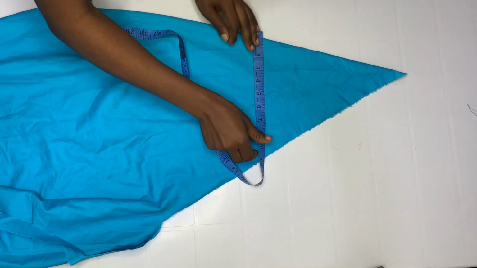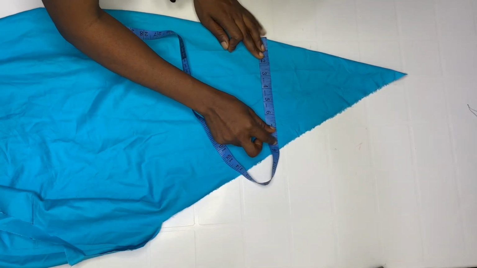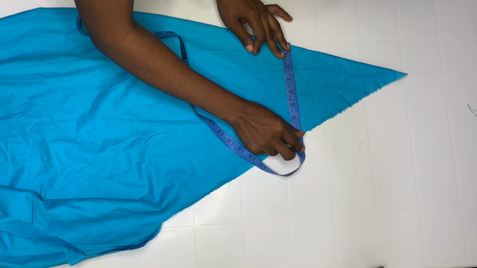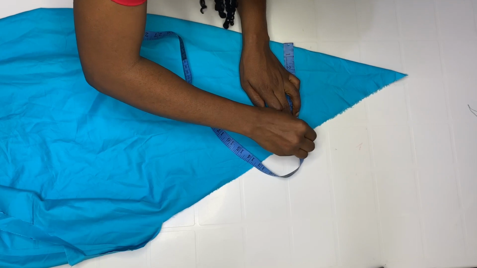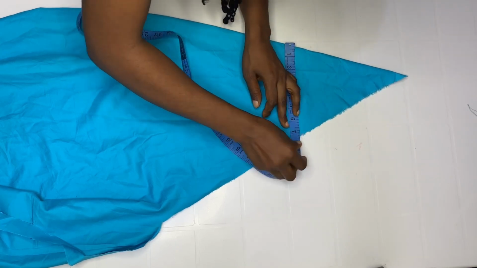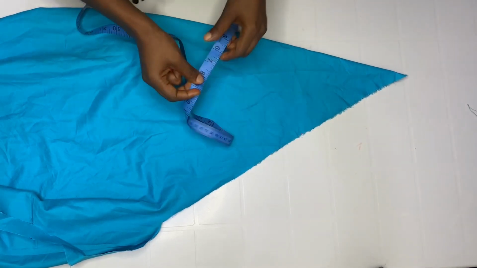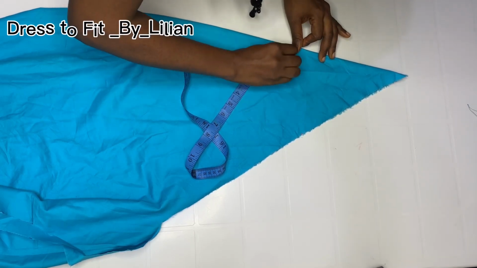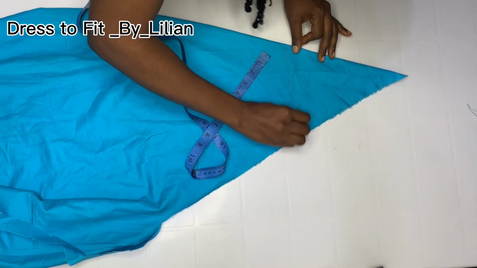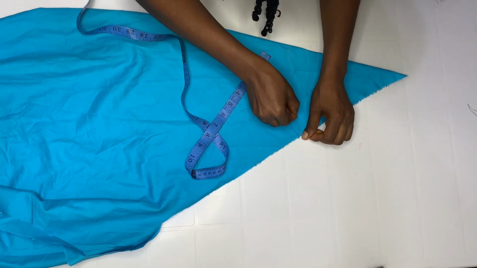So I'm going to measure 7 inches inwards like this. Wherever the 7 inches is, I'm going to mark it. This is my 7 inches. From that point, I'm just going to connect it like this.